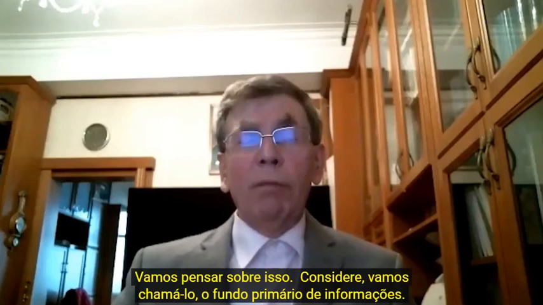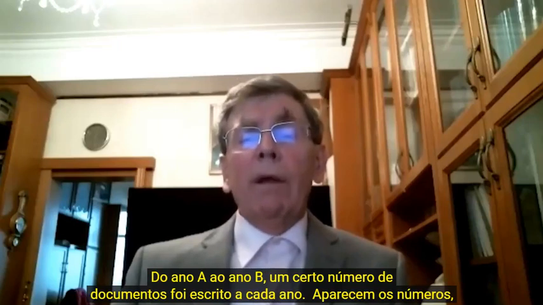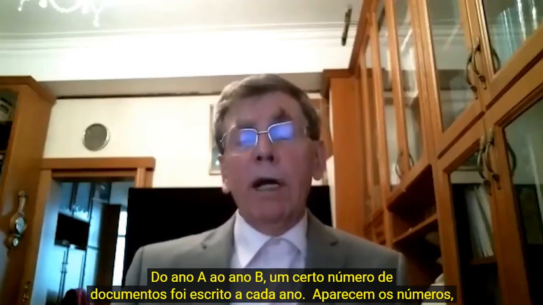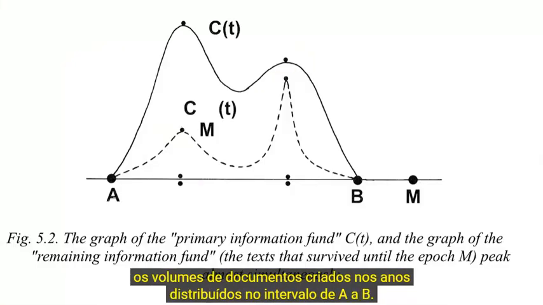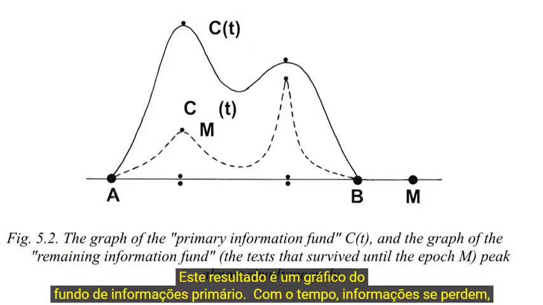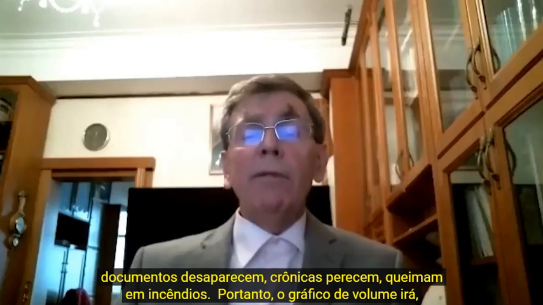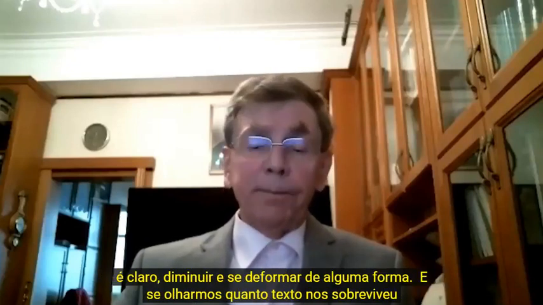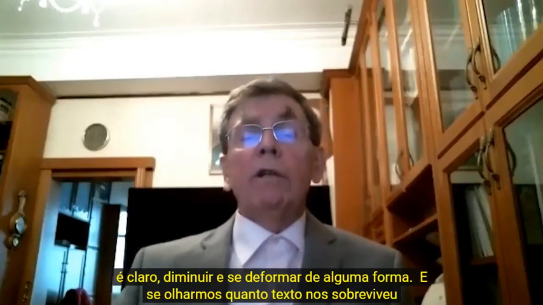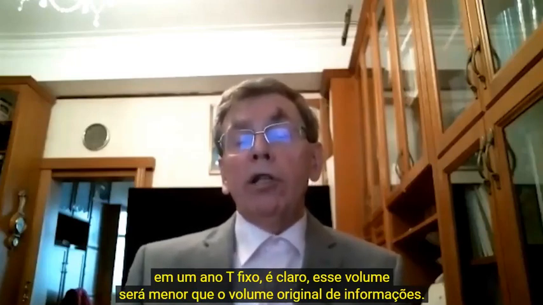Let's think about it. Consider, let's call it, the primary information fund. From year A to year B, a certain number of documents were written each year. Numbers appear, the volumes of documents created in the years distributed within the interval from A to B. This result is a graph of the primary information fund. Over time, information is lost. Documents disappear, chronicles perish, burn in fires. Therefore, the volume graph will, of course, decrease and deform in some way. And if we look at how much text has survived to us in a fixed year t, this volume will be less than the original volume of information.